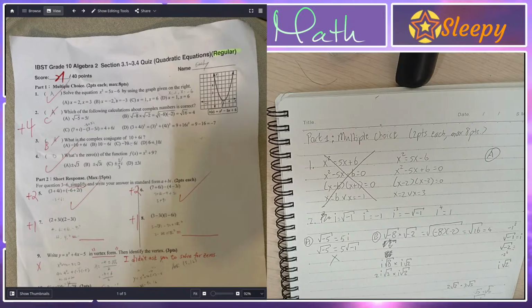Let's do it with something we can test. So if you have the square root of 2 times the square root of 2, then you end up having 2. Okay.